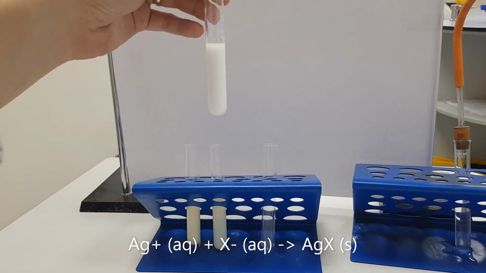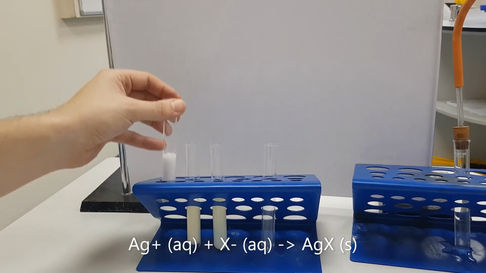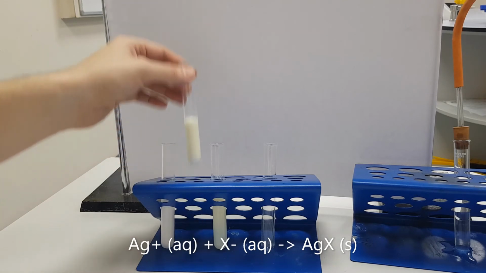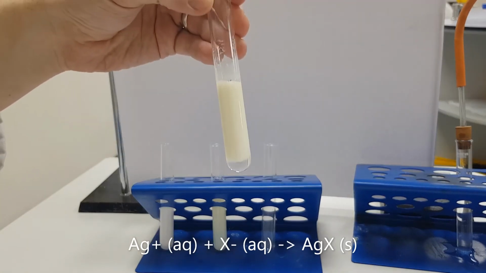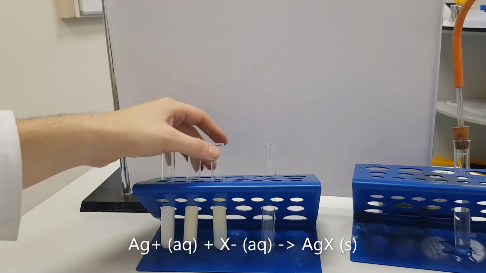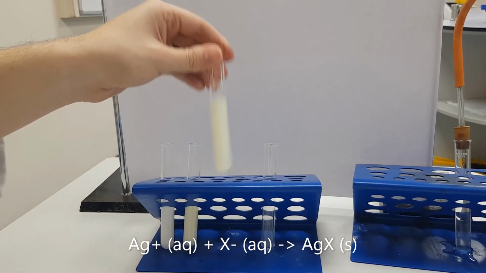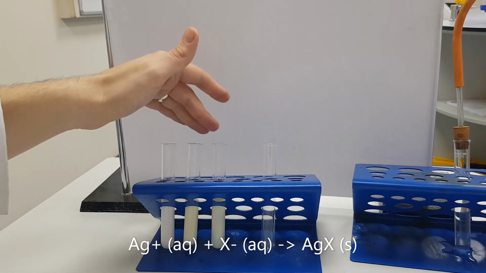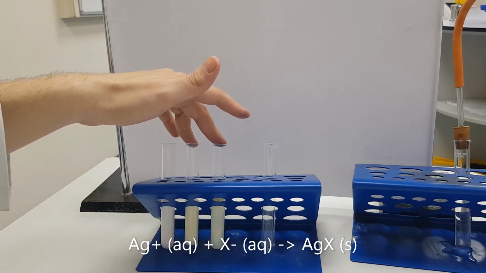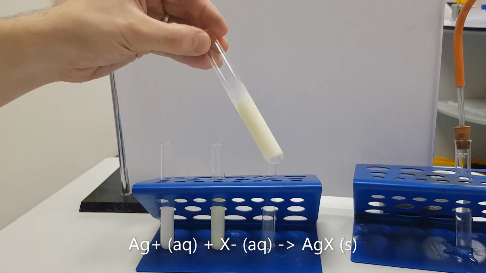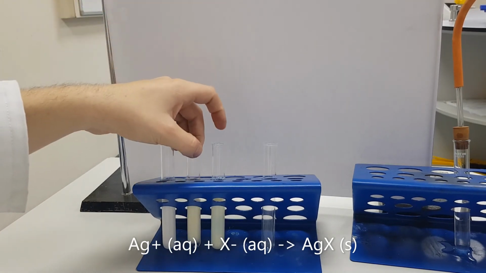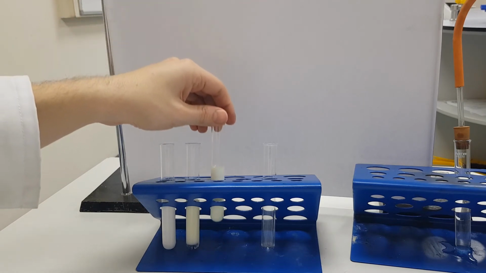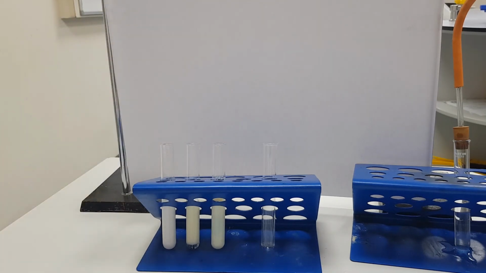Our chloride creates a white precipitate. Our bromide makes a cream precipitate. And our iodide makes a yellow precipitate. The iodide and bromide precipitates are difficult to tell apart, but you can see that this is slightly less yellowy than the iodide.